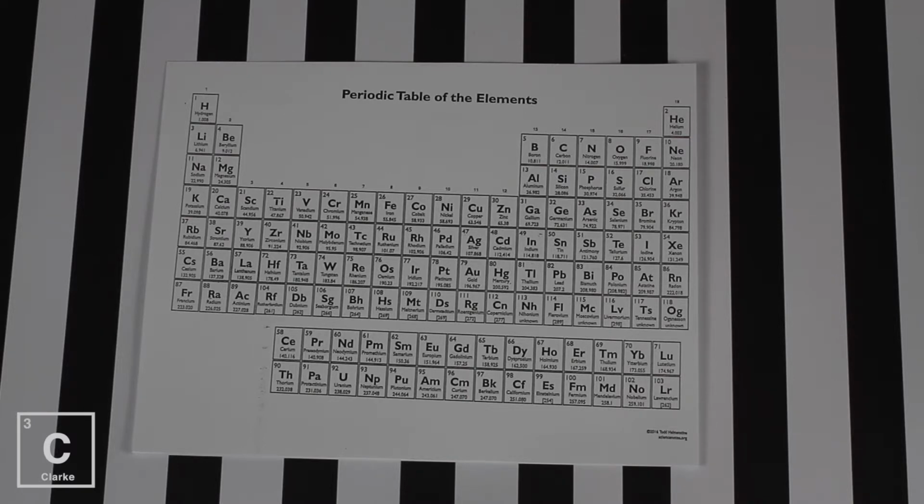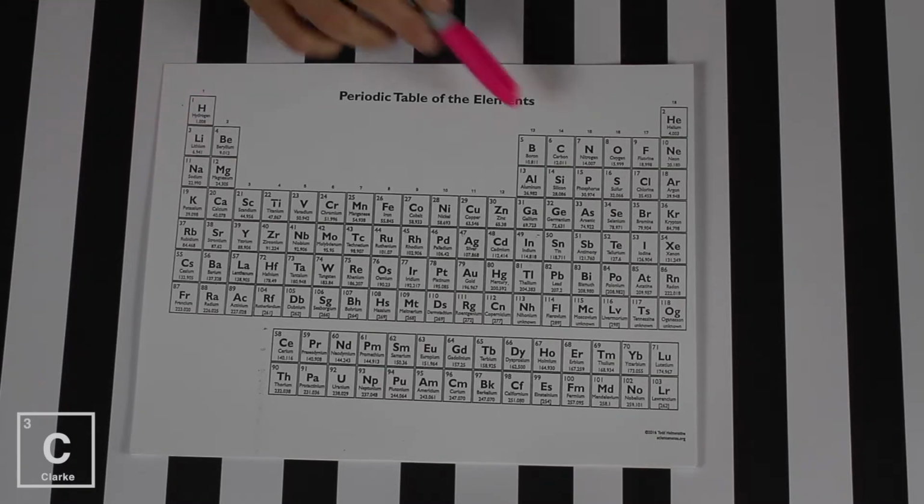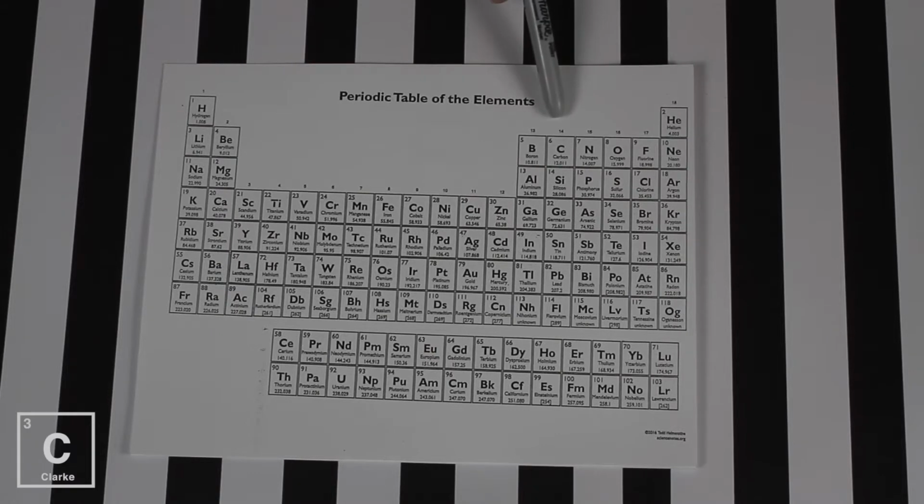Are we starting to see a pattern? If not, let me point it out to you. Our first example was sodium. It had 1 valence electron. It's in group 1. Our next example was silicon. It had 4 valence electrons, and it's in group 14. Our next example was nitrogen. Nitrogen had 5 valence electrons, and it's in group 15. The representative groups represent the number of valence electrons.